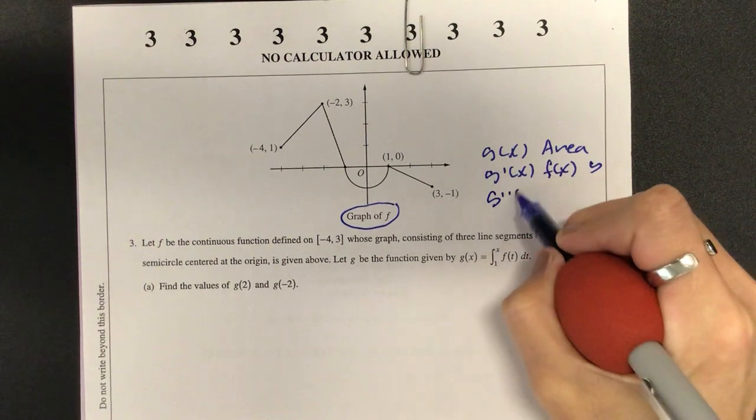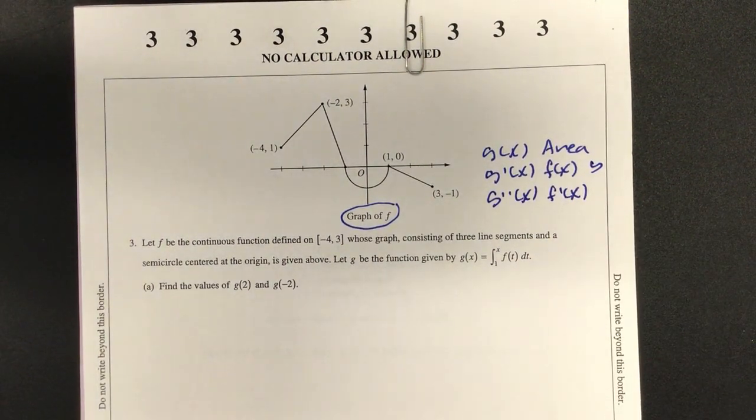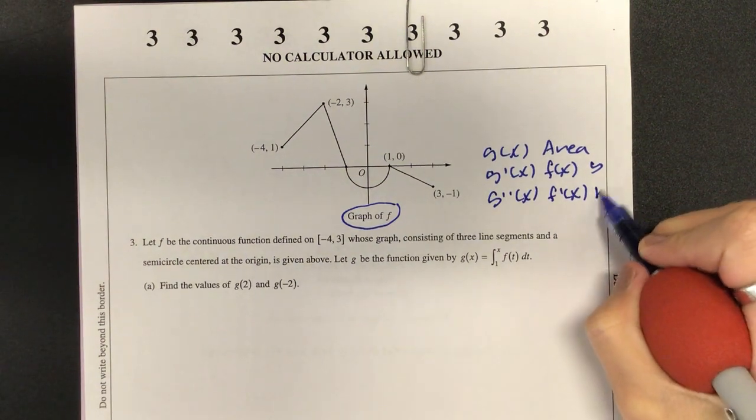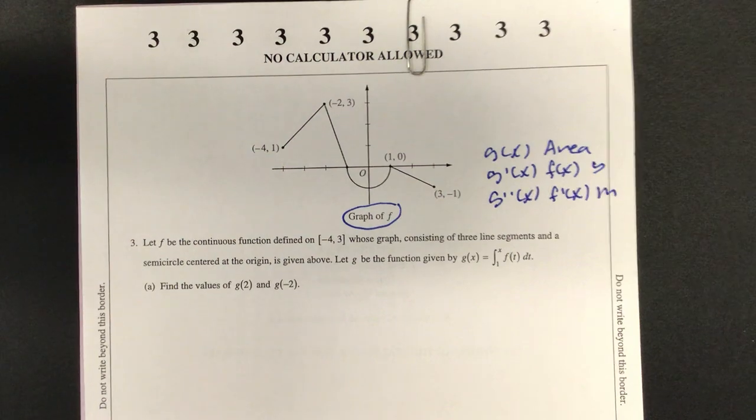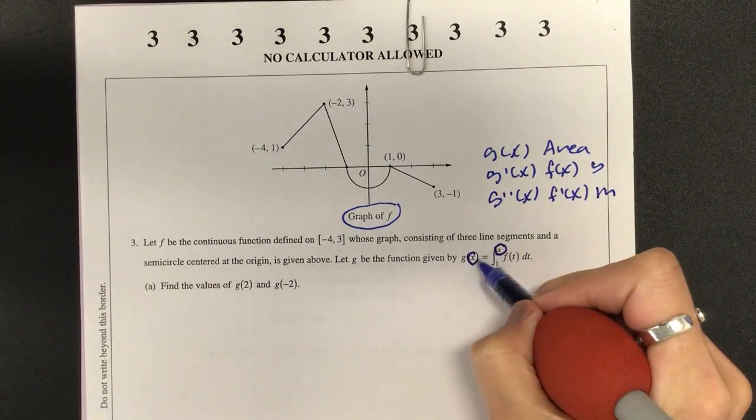And then g prime of x is f of x. Since I gave you the f of x, the prime is the slope. The derivative is the slope. So I'm going to write on here, that's representing the slope. Part A, you don't even need all that part. All you have to do is plug in the value of the x into it.